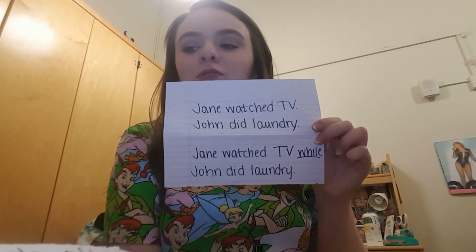To reduce an adverb clause, you need two things. First, the adverb clause must start with when, while, before, or after. Second, the main clause and the adverb clause must have the same subject.